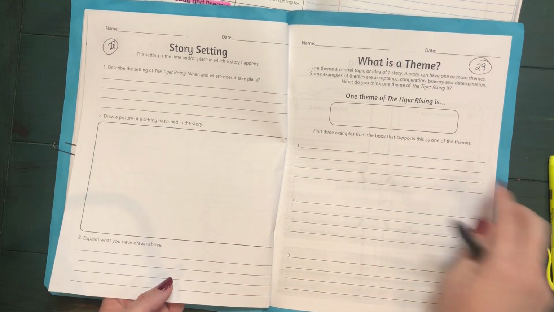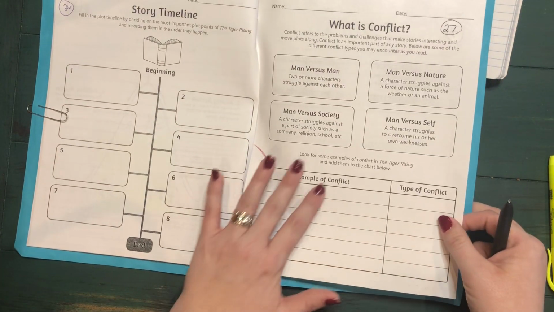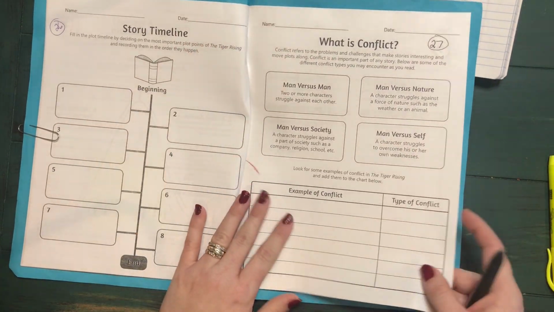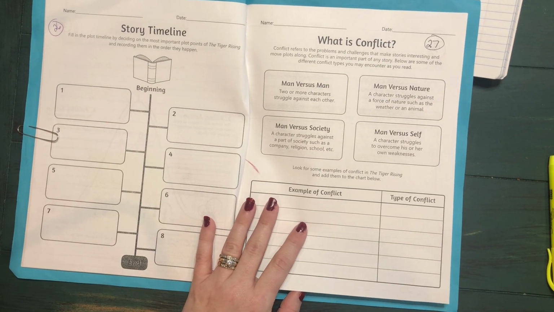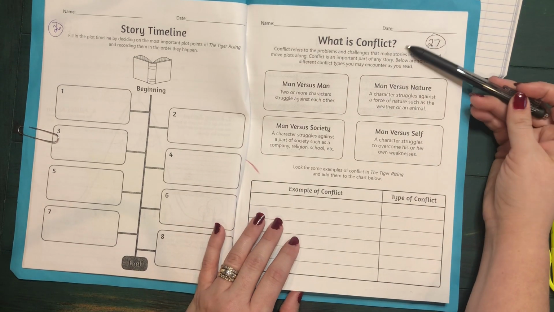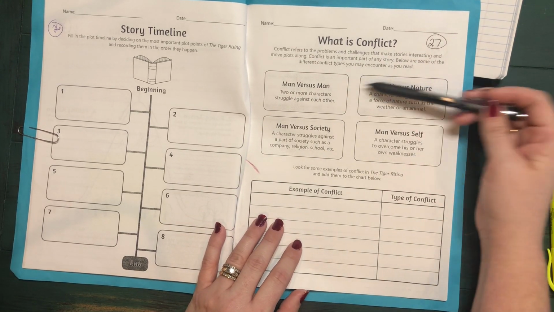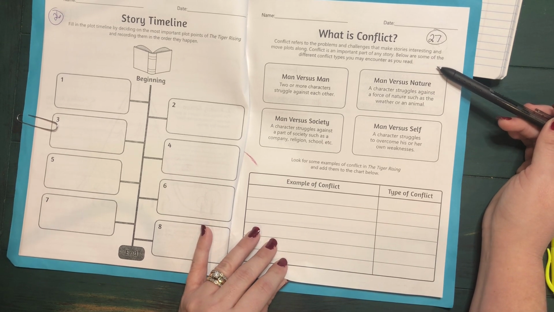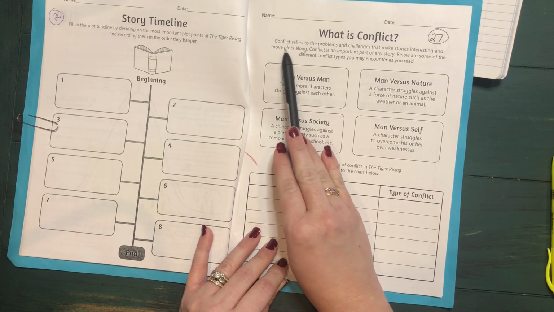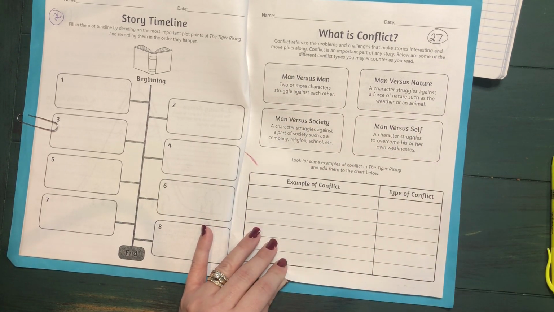So before we get to the lesson that's going to support what we're learning in our notebook, the 2 pages that came before it, What is Conflict and Story Setting, are ideas that we have covered in the past. The conflict is going to be focusing back on some central ideas. So the top of the page says conflict refers to the problems and challenges that make stories interesting and to move the plots along. So moving the story along from the beginning to the end. Conflict is an important part of any story. Below are some of the different conflict types you may encounter as you read.